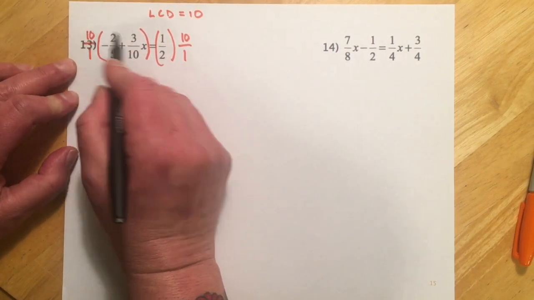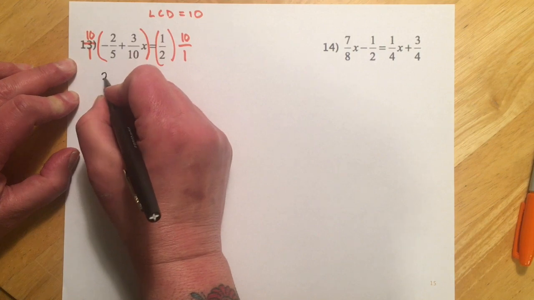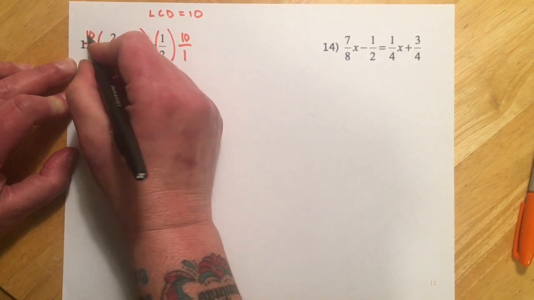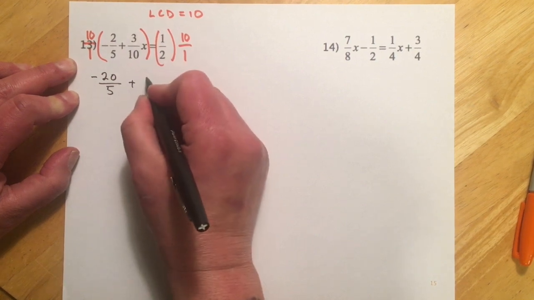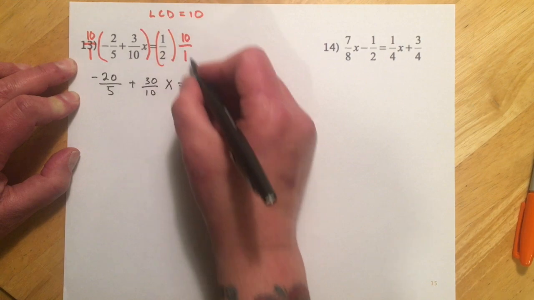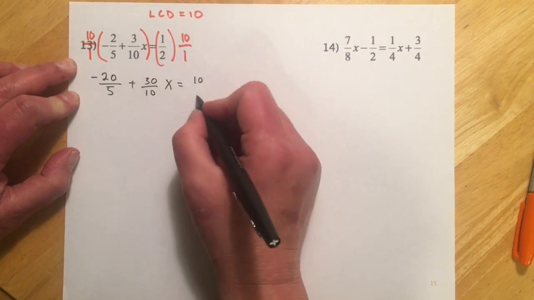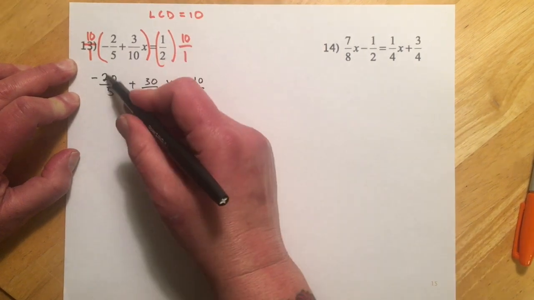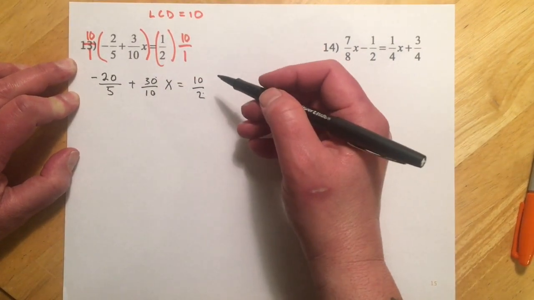So I'm just going to multiply this 10 in. So that's going to be negative right there. 5. 10 times 3, so that's going to be 30 over 10x. And then 10 times 1 will be 10 over 2. And so you can see, since I used the LCD, now all of these fractions are going to simplify.